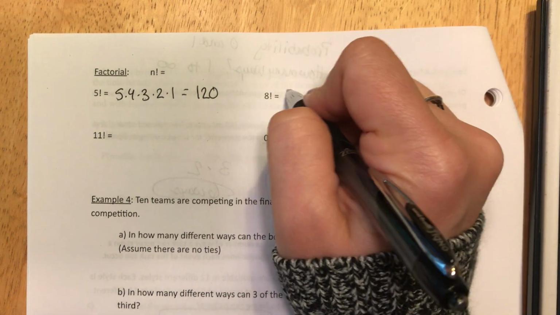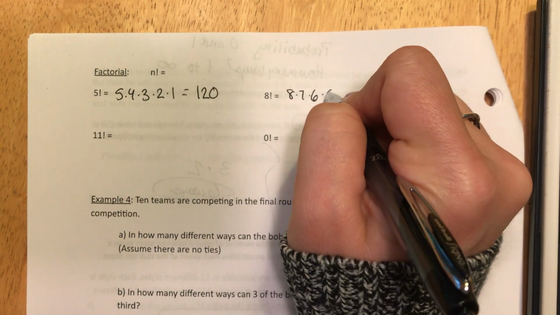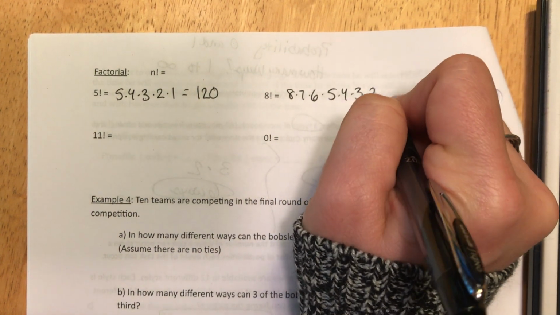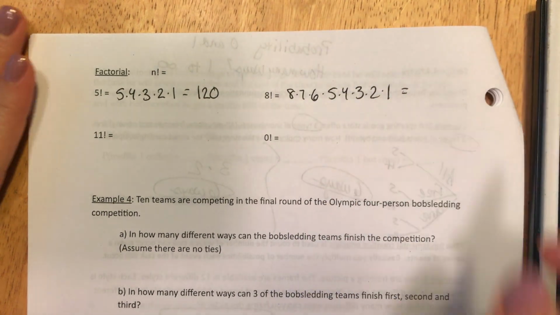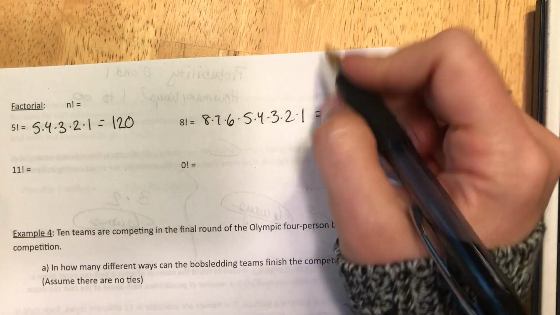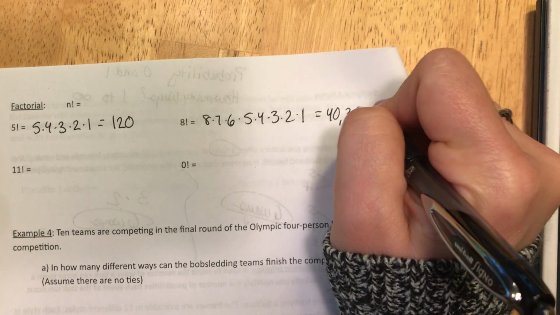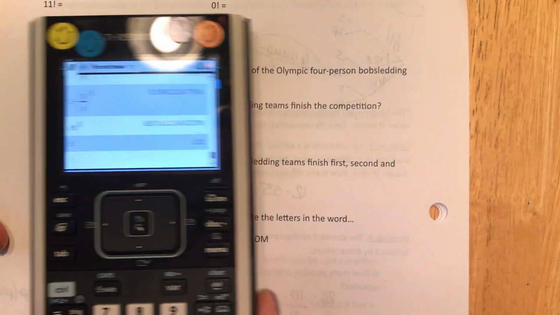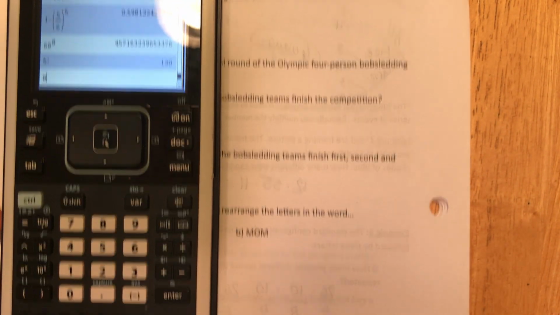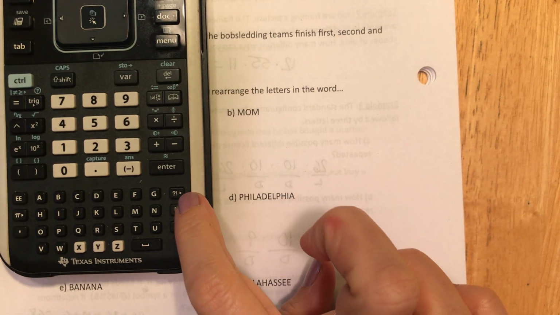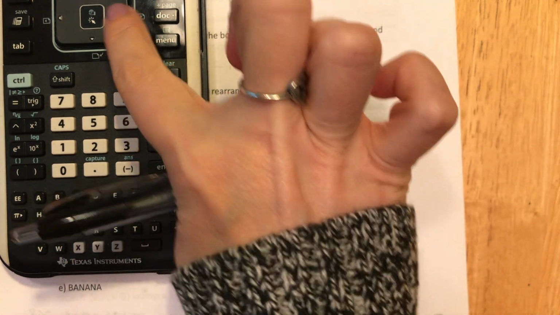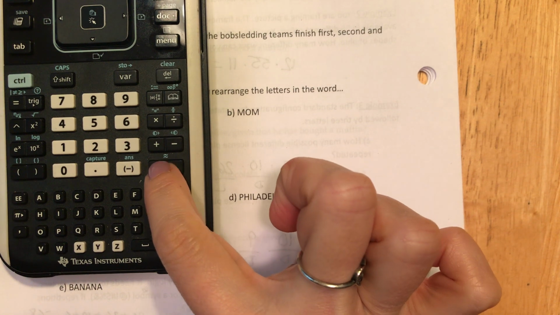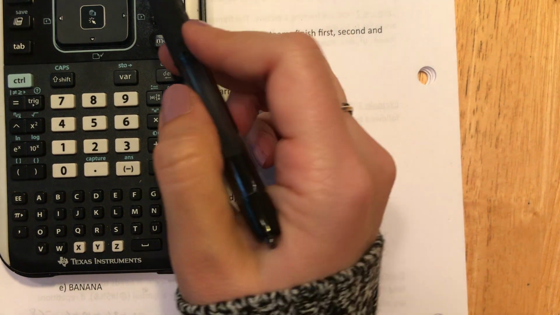All right, 8 factorial would be 8 times 7, 6, 5, 4, 3, 2, 1. Test it out. Make sure you know how to get it in your calculator. You're going to get 40,320. The other place you can locate factorial is you can hit 8, and then down here where this question mark is, there's an exclamation. There's factorial. So you can pick factorial and press it there.